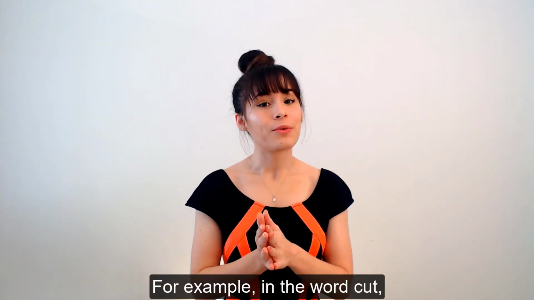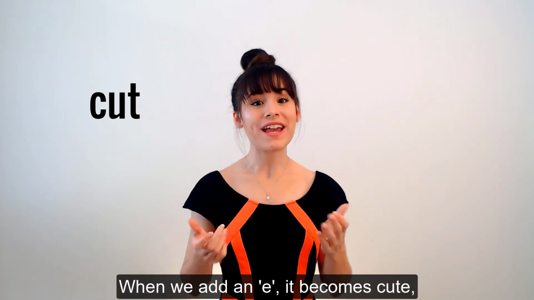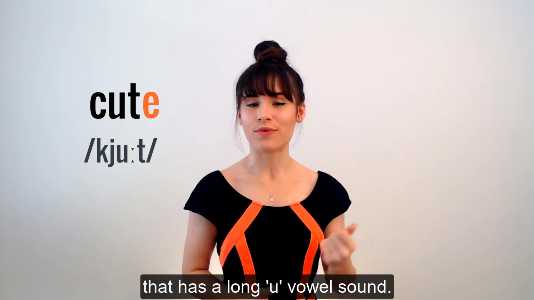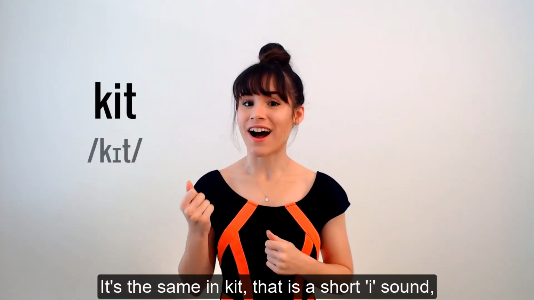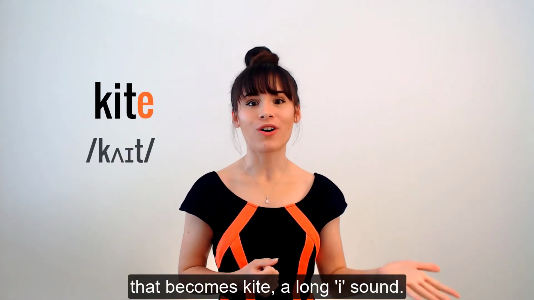For example, in the word cut, that's a short U sound, cut. When we add an E, it becomes cute. That has a long U vowel sound. It's the same in kit. That is a short I sound, and when we add an E, that becomes kite, a long I sound.